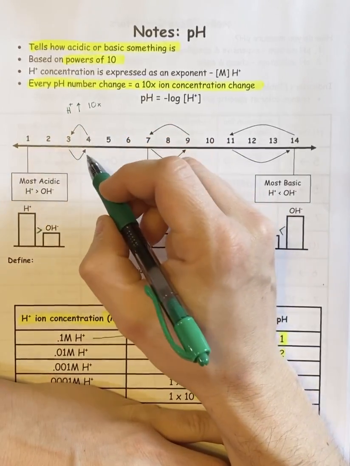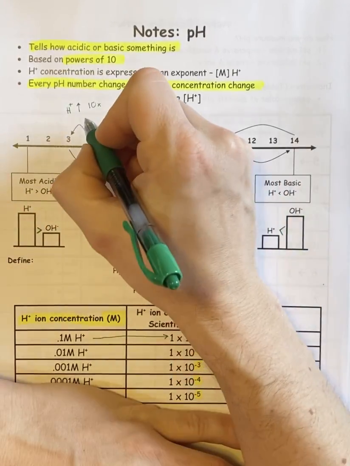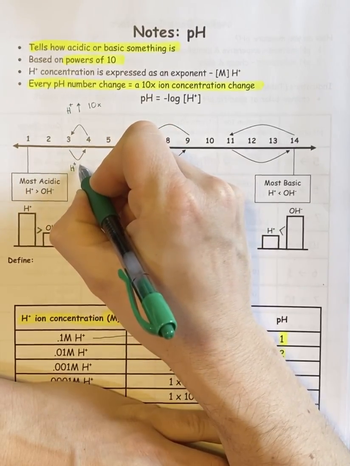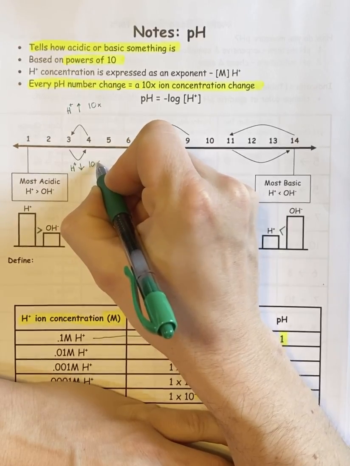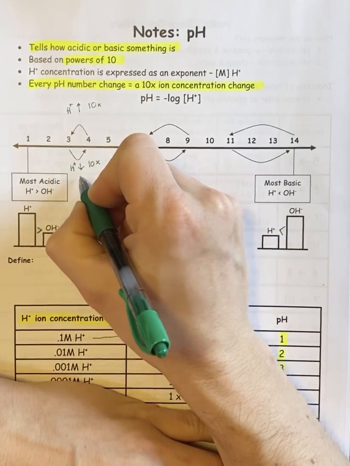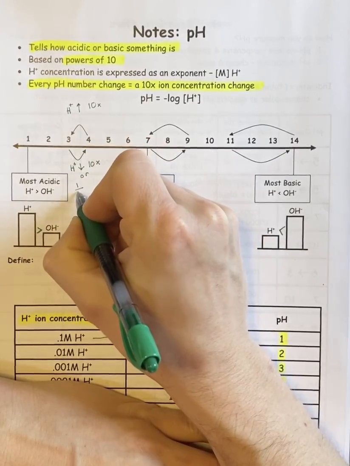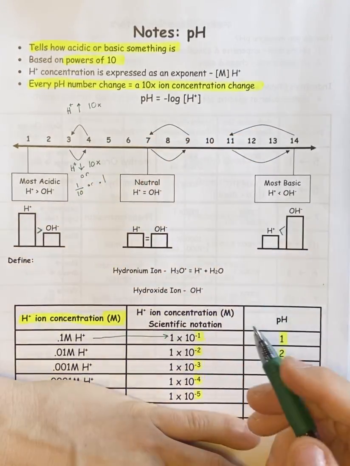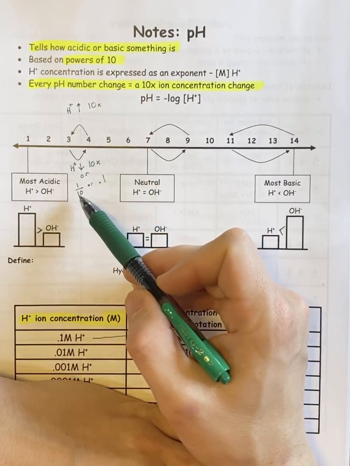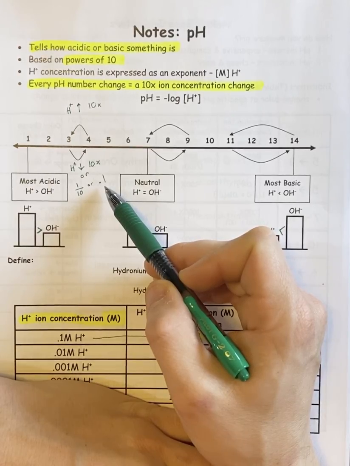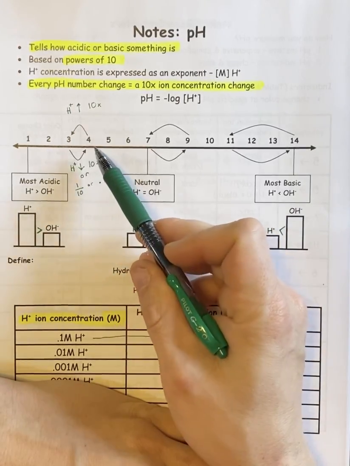Okay, that's because we changed one number. Now, if you were to go the reverse, we could say it two ways. We could say if we went from 3 to 4, we would say that the H plus ion concentration went down by 10 times. Now, the issue here is when you decrease by 10, you could also represent that as a fraction, 1 over 10, or a decimal, 0.1. So you could say that the H plus is now 1/10 of what it was, or it went down by a tenth. You could say that the H plus ion concentration is now 0.1 of what it was at 3.